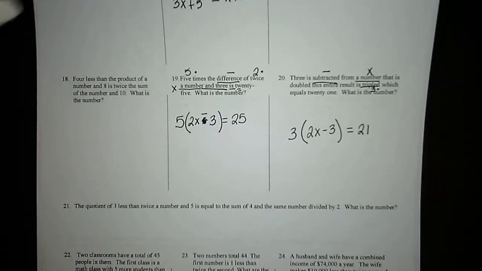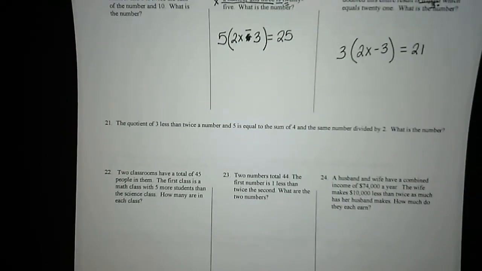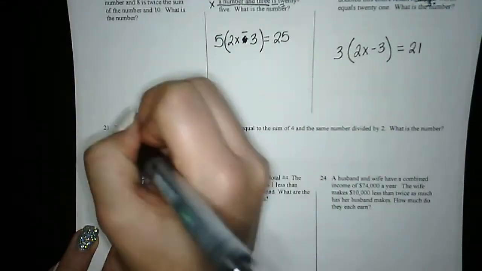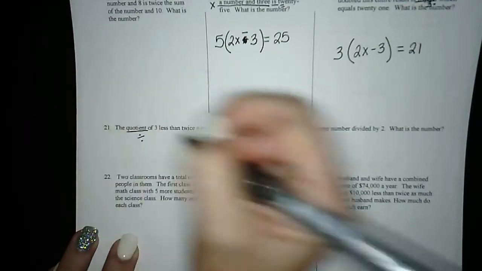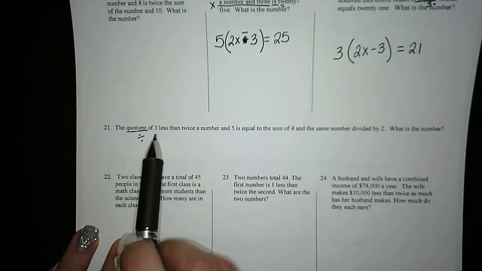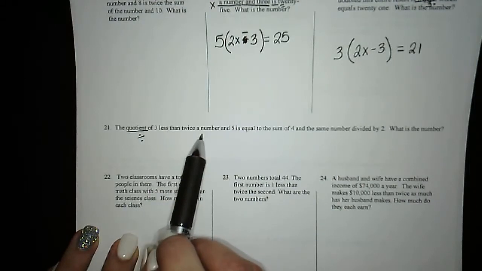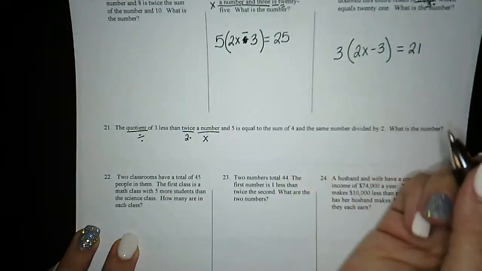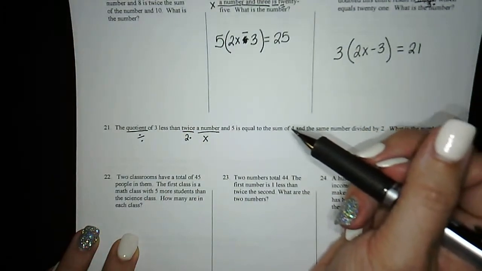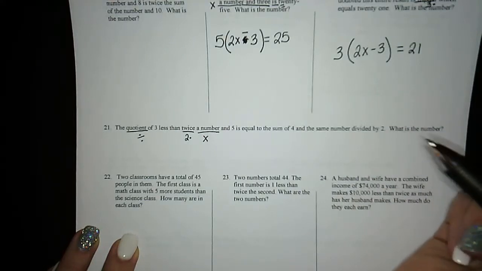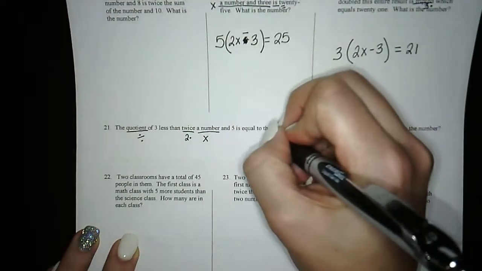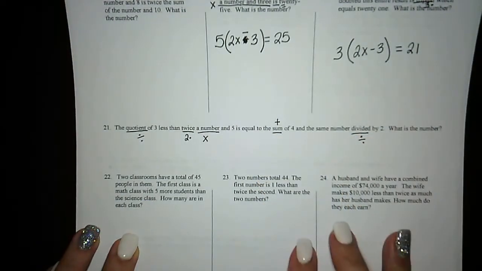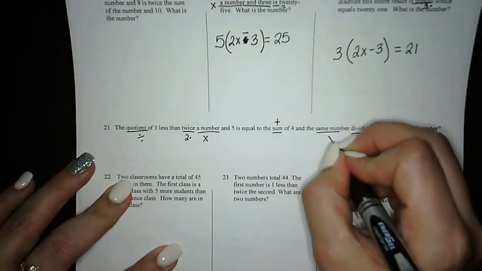Okay, number 21. The quotient means to divide. The quotient of 3 less than twice a number, remember twice 2 times a number, and 5 is equal to the sum of 4 and the same number divided by 2. So sum means to add, divided by 2. Okay, the same number will be x.